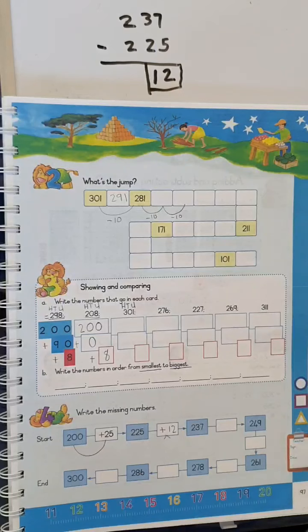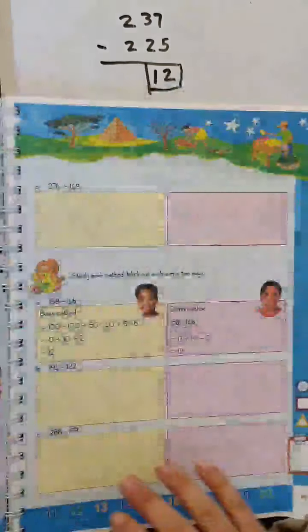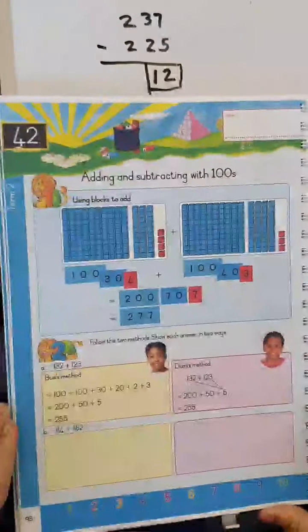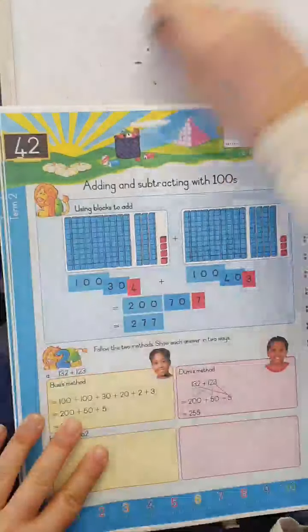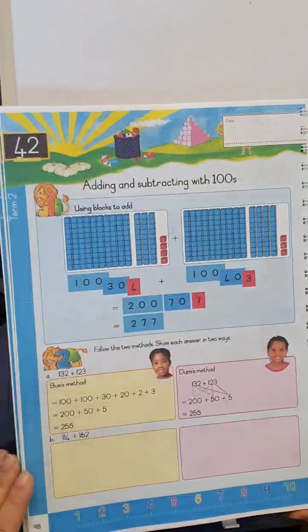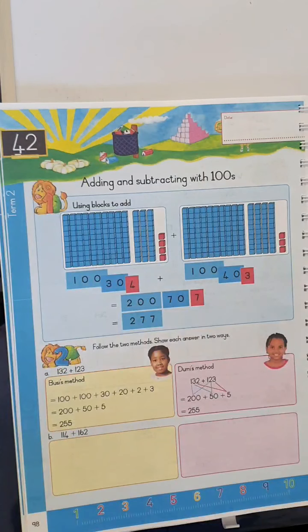Okay, that's what you do at page 97. Page 98. Let's all go now to page 98. Let's just erase that over there. Okay, adding and subtracting with hundreds.